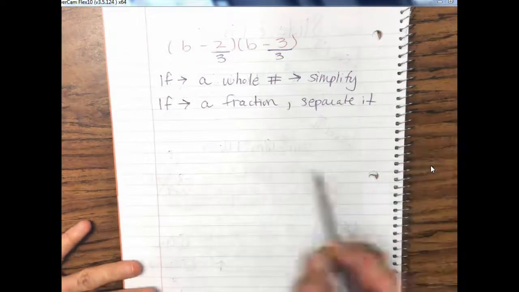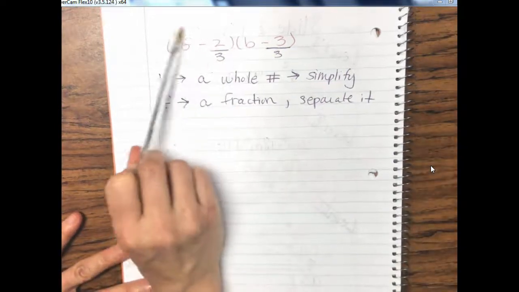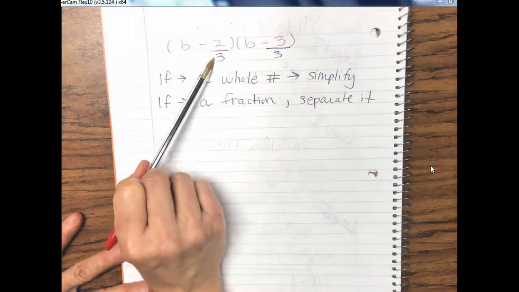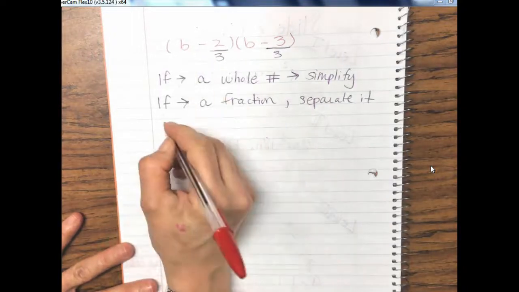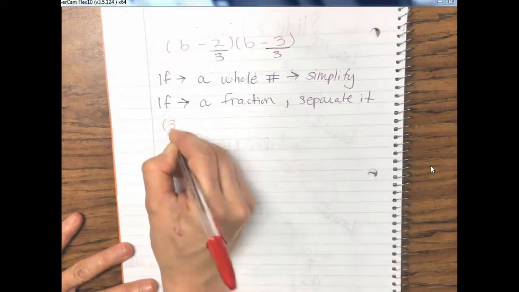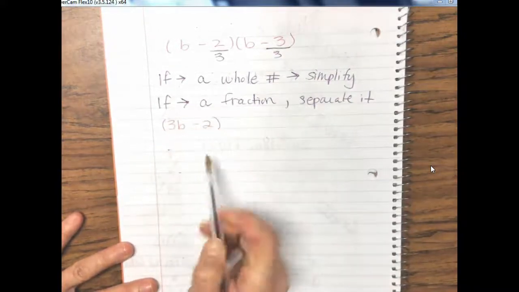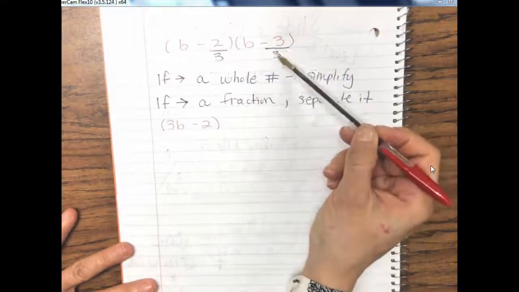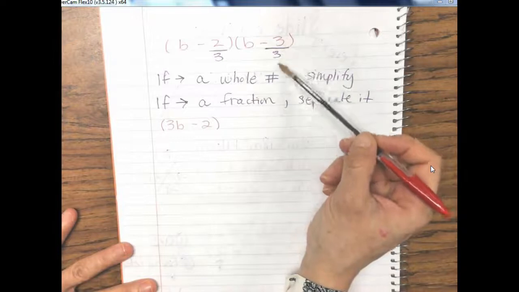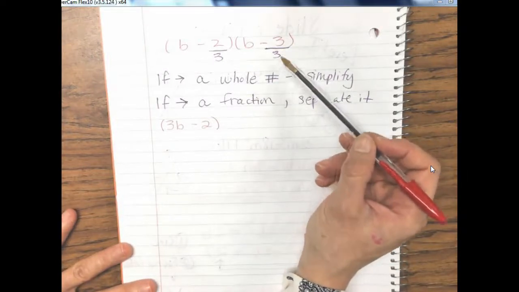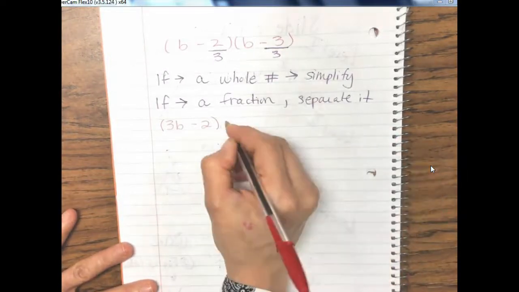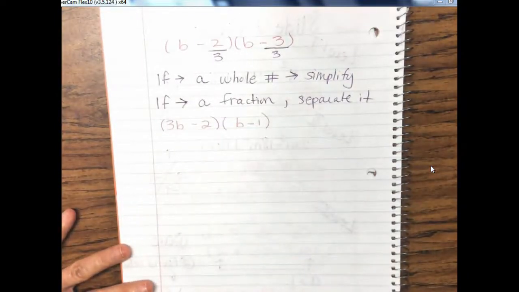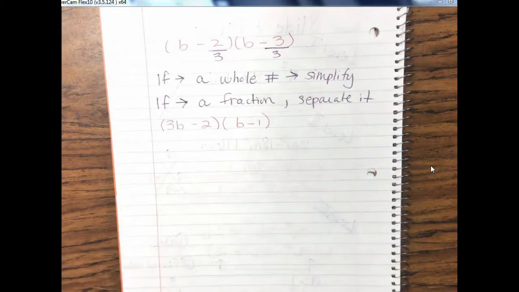All right, so here's what I mean by this. Let's look at this right here. Does 2 divided by 3, is that a whole number? Then we're going to break it up. So that 3 is going to move to the front, and that factor turns into this. What about 3 divided by 3? Does that simplify to a whole number? Then simplify it. What does it simplify to? So you're going to write b minus 1. Those are the factors for that trinomial.